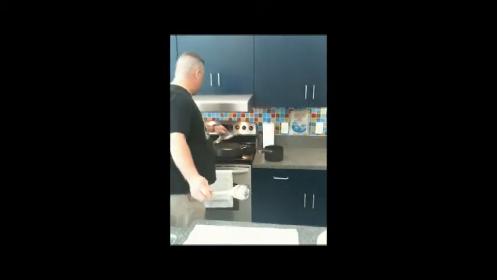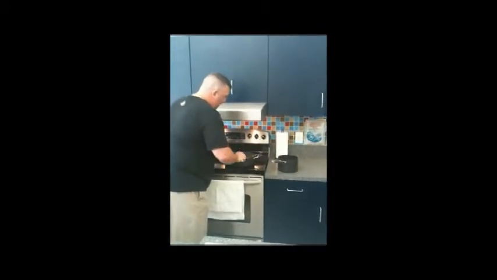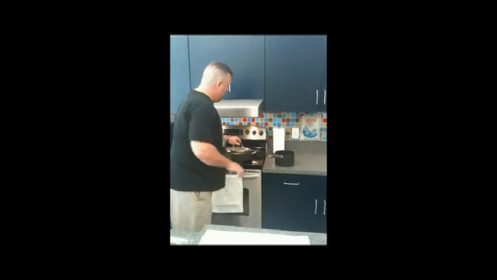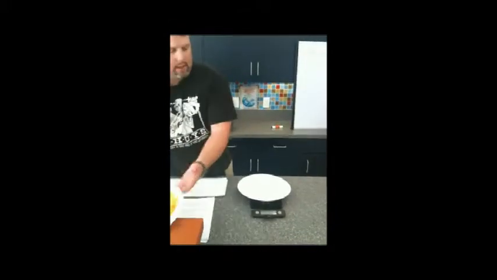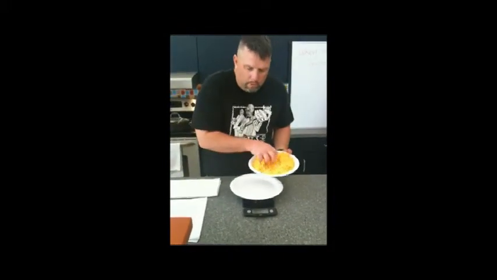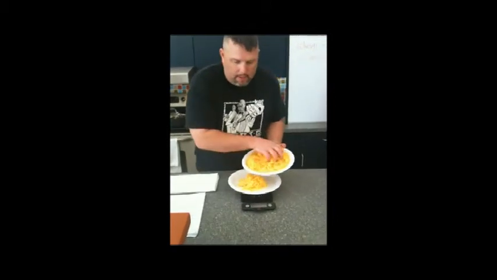Okay, now we know we need 1.1 pounds of cheese, but let's go ahead and make sure that our cream's doing okay. Yeah, looks like just about ready. Go ahead and leave that in there. Okay, let me go ahead and turn on my scale again and get my cheese. All right, it's already been turned on, so we need 1.1 pounds.